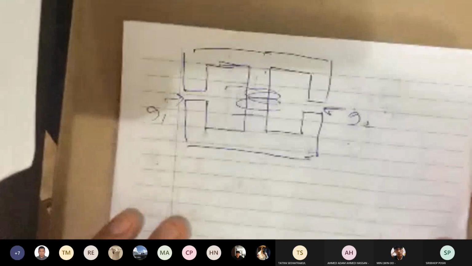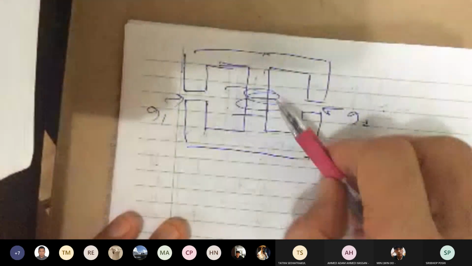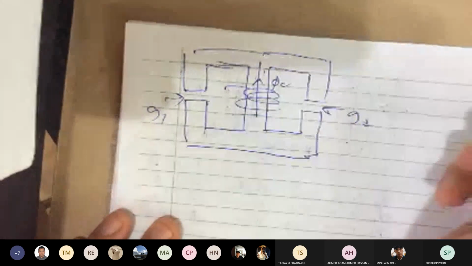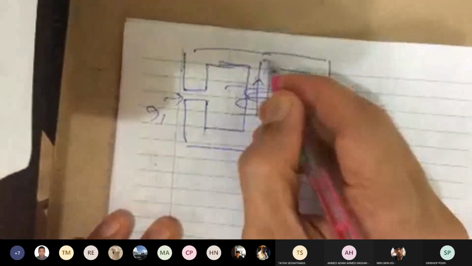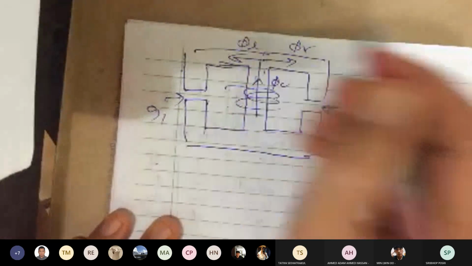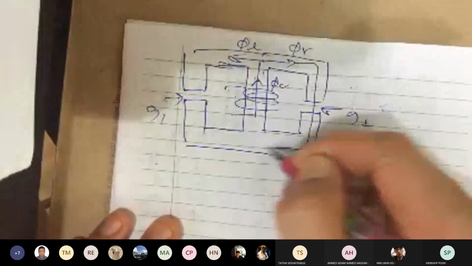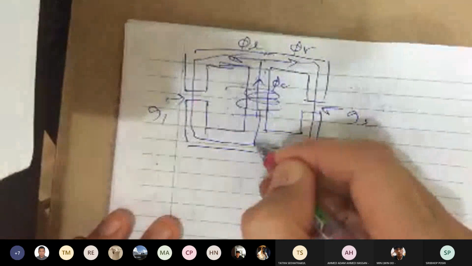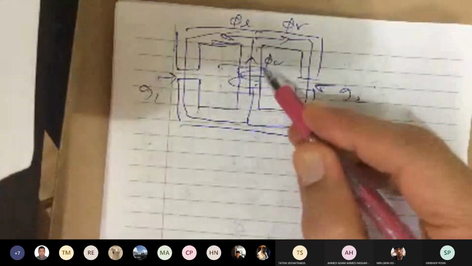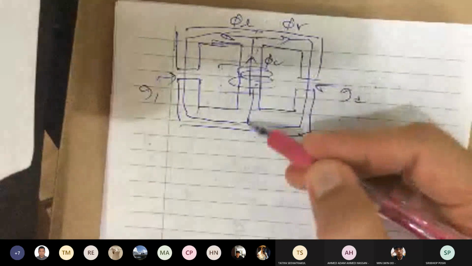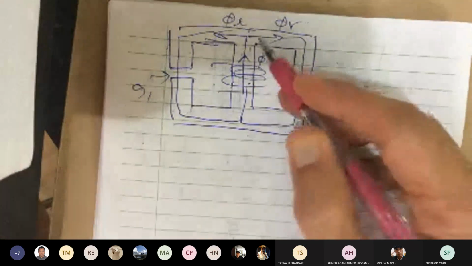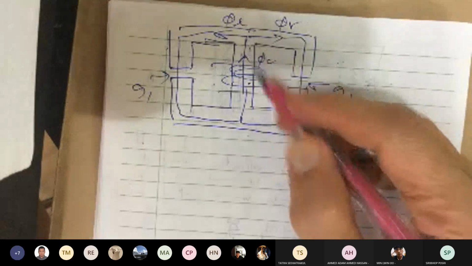Again, you look at the path of the flux. It's the same, okay? So here, center leg, phi C, splits to the left and right, phi right, phi left, see, again completes the path, same thing. So again, to get the magnetic field based upon this, you look at the source, which is the magnetomotive force, and then the flux.